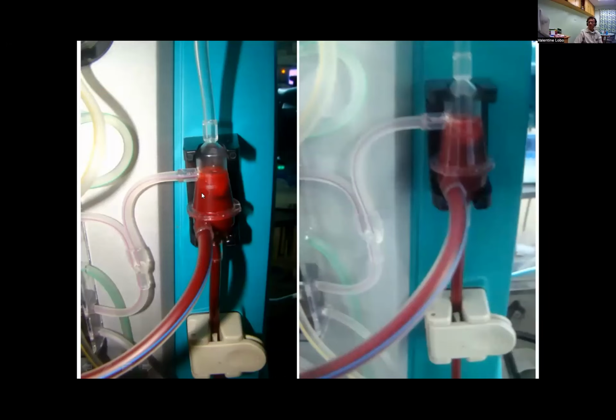However, if at a point in time the bag was not changed, or the bag was changed well after it got empty, air could be delivered in by the return line into this chamber. An air-blood foam gets formed, and some of these foam bubbles enter the air detector just below this chamber and trigger off the air alarm.